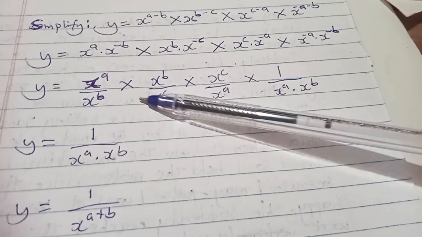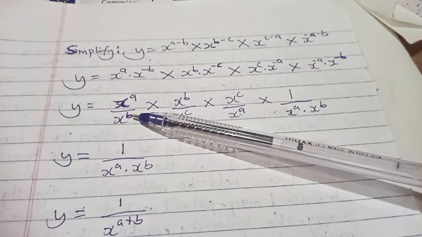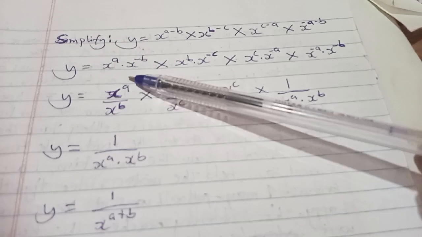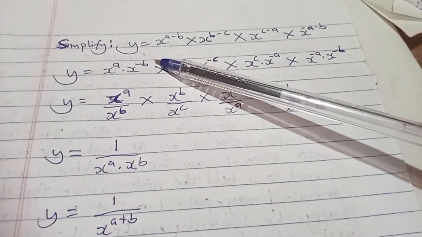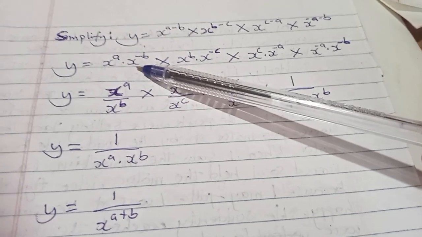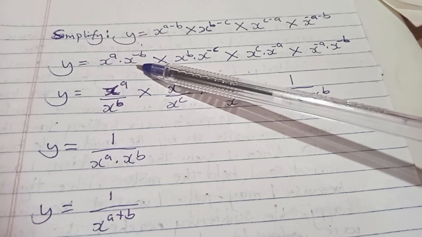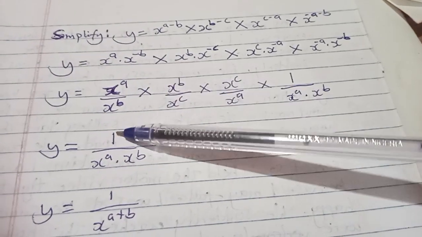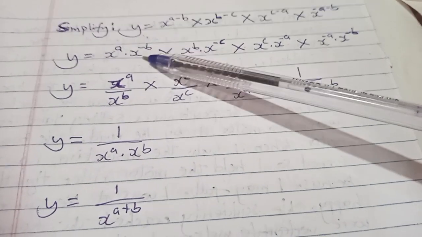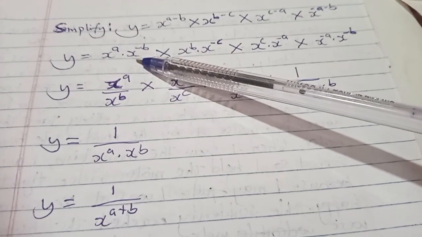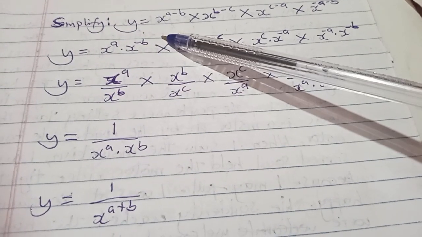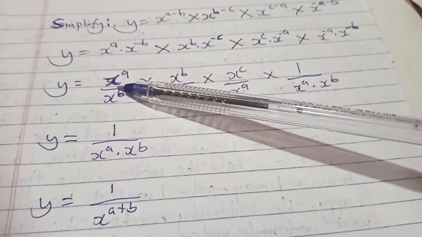Now we are going to rewrite this by application of the laws of indices, in their original form. We have s to the power a dot s to the power minus b. Per the laws of indices, s to the power minus b gives 1 over s to the power b, so I multiply it with s to the power a.